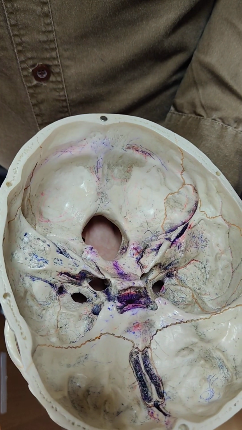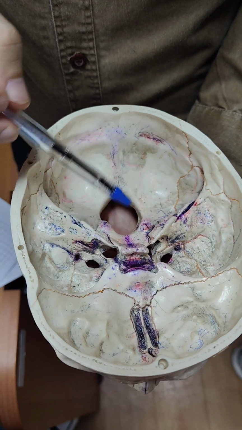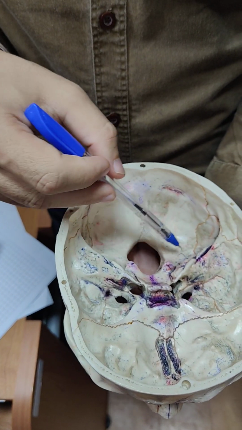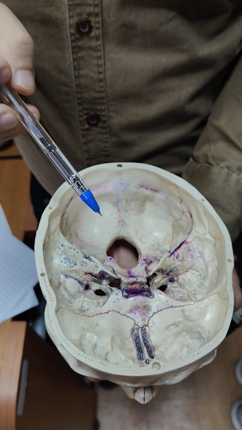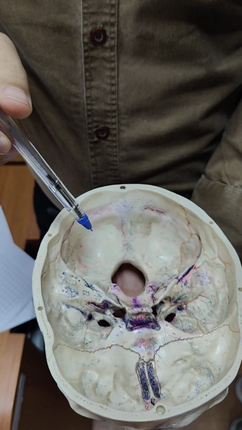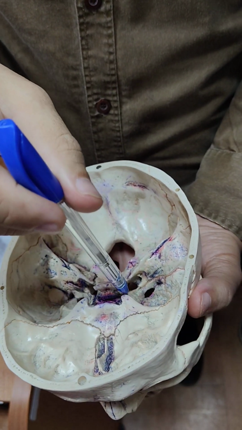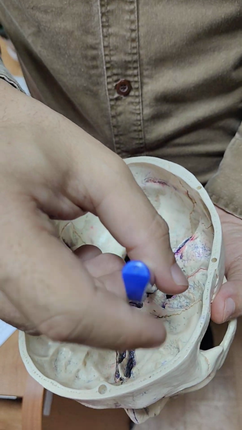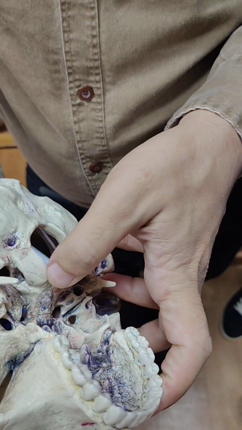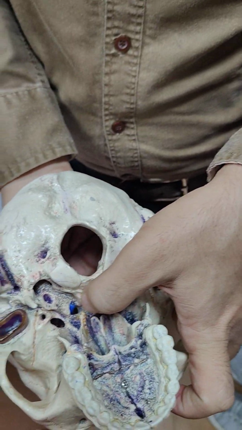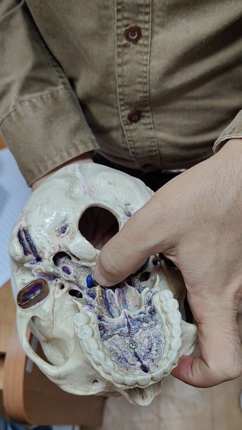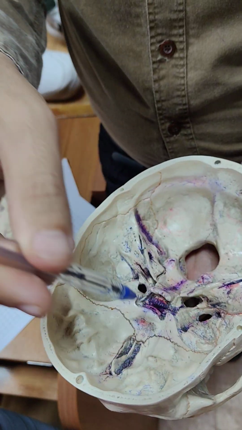Yes. They are structures in the anterior, middle, and posterior cranial fossa. As you can see, when I look at this area, I can see foramen lacerum in the inferior view, foramen lacerum in the superior view.